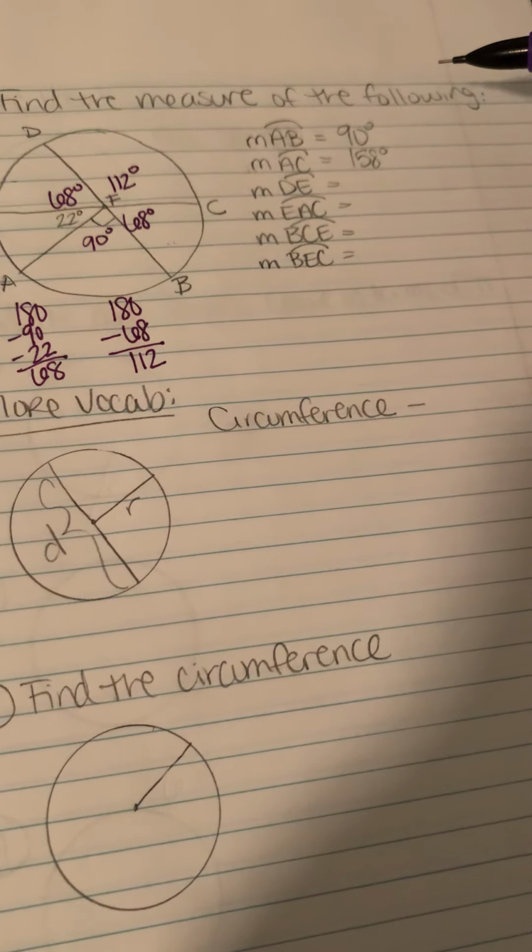So for number 4, we're going to find the circumference. And in this example, my radius is 6 kilometers. So based on that, I'm going to use the first formula. So C equals 2 pi r. So 2 pi times 6. 2 times 6 is 12.